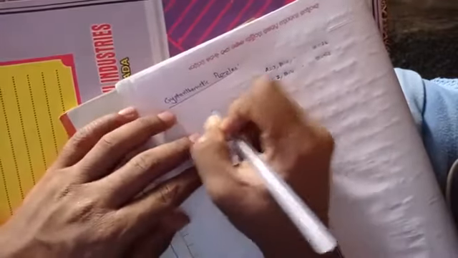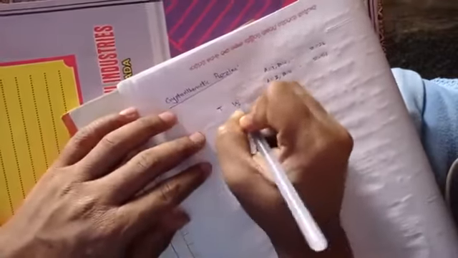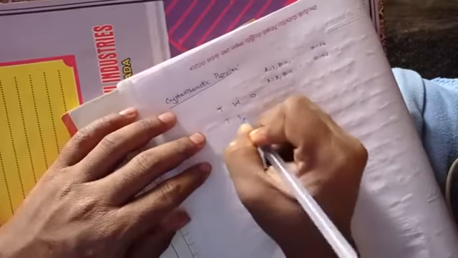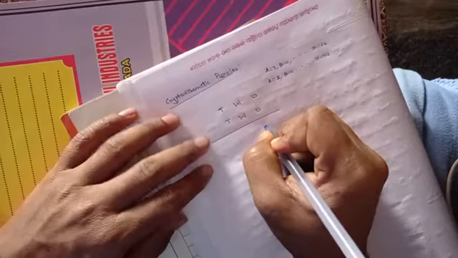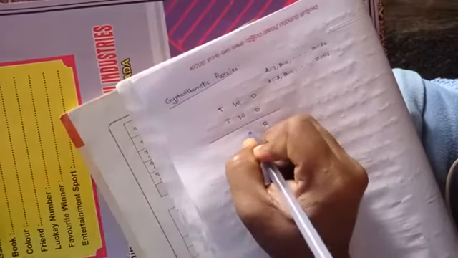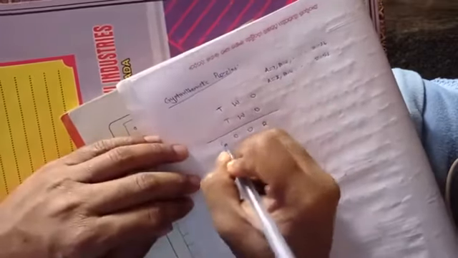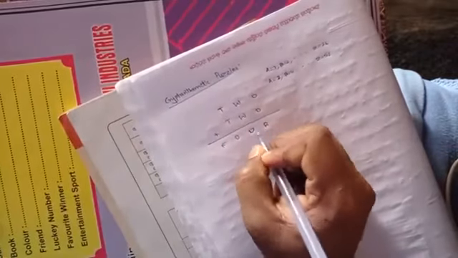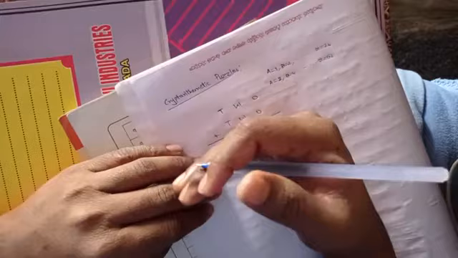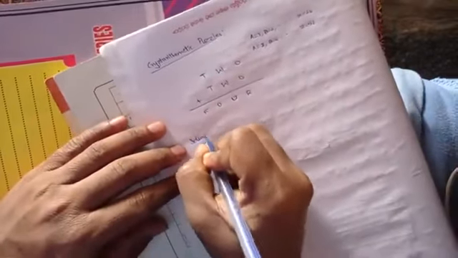So let me take one example: TWO plus TWO. So what is 2 plus 2? It is 4, FOUR. So when we add these two terms, we will be getting FOUR. So in a crypto arithmetic puzzle, let me show how we solve it.